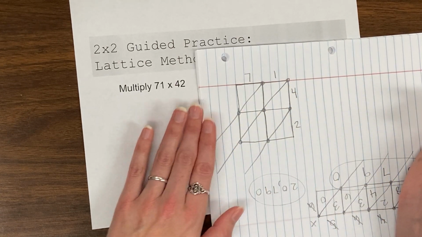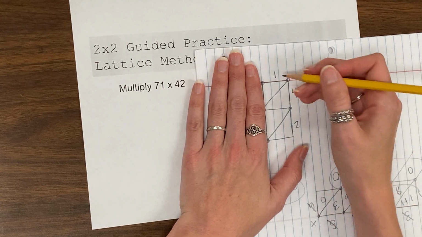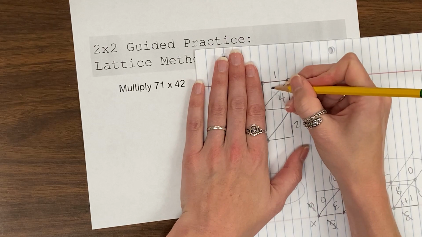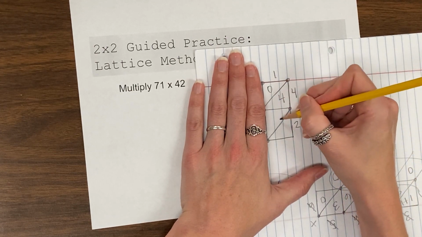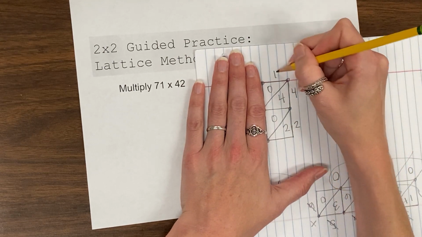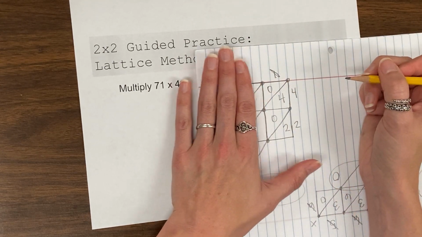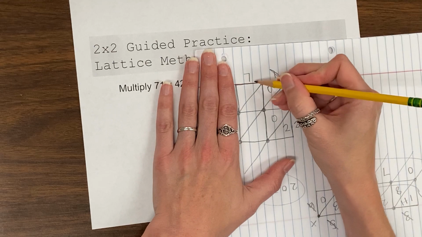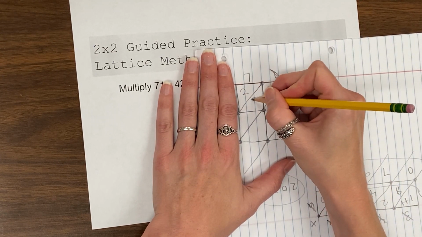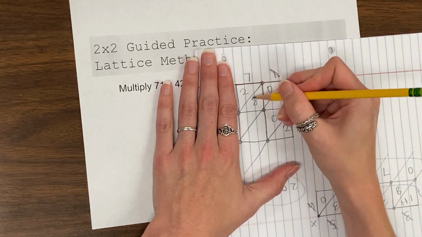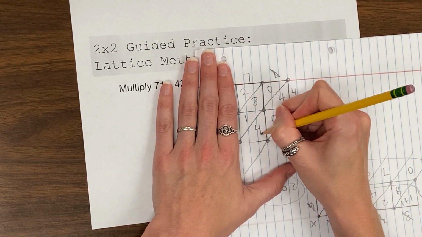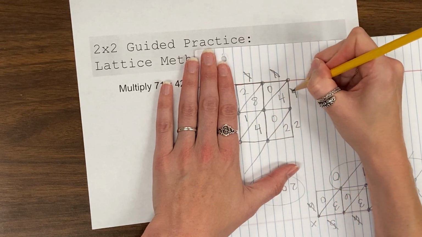And now I can start multiplying. So I'm going to start with the 1. 1 times 4 is 4. I have 4 ones, 0 tens. 1 times 2 is 2. 2 ones, 0 tens. Done with the 1. Now I can multiply by 7. 7 times 4 is 28. I have 2 tens, 8 ones. 7 times 2 is 14. I have 1 ten, 4 ones, and I'm done multiplying everything.